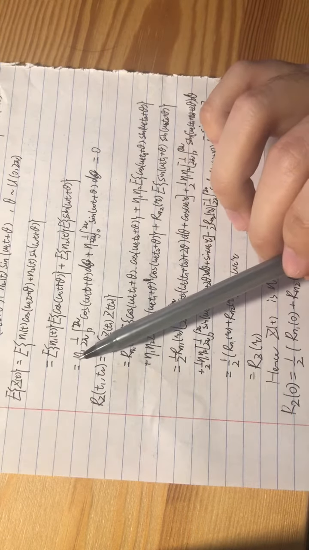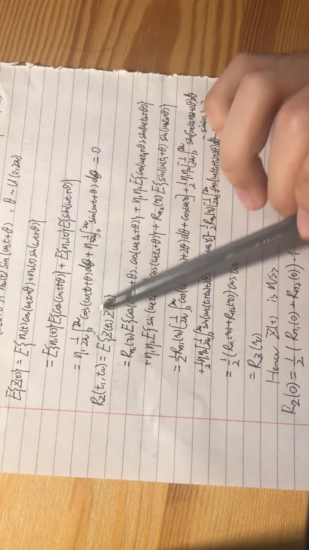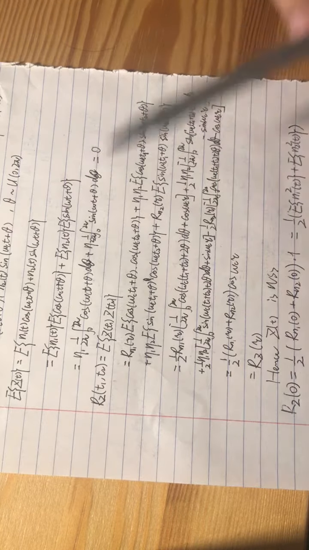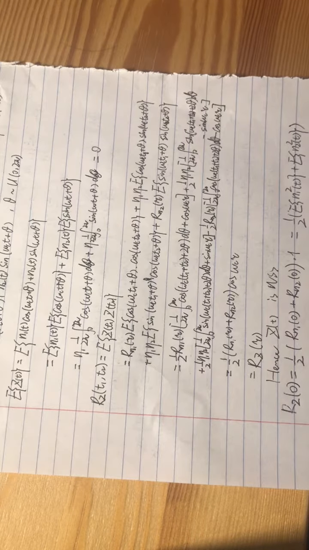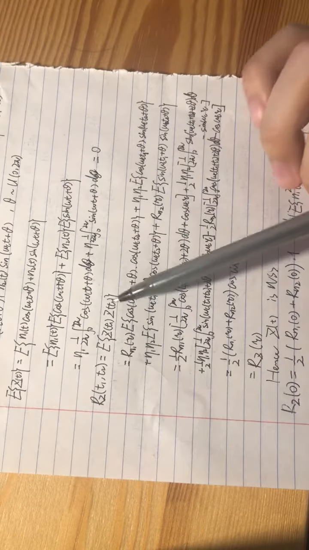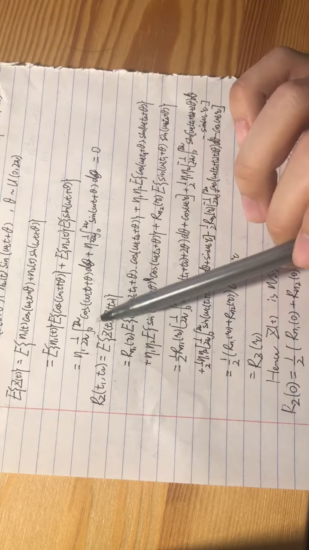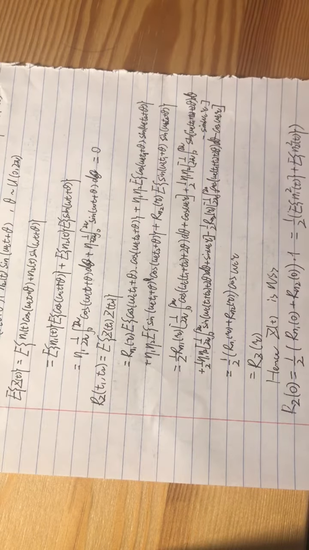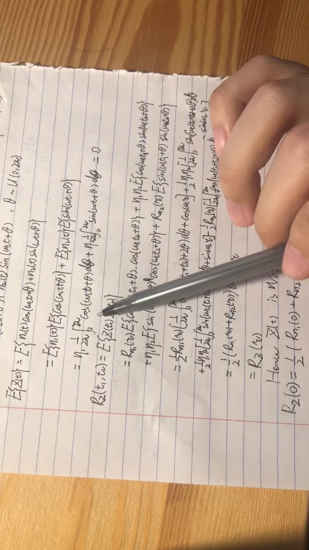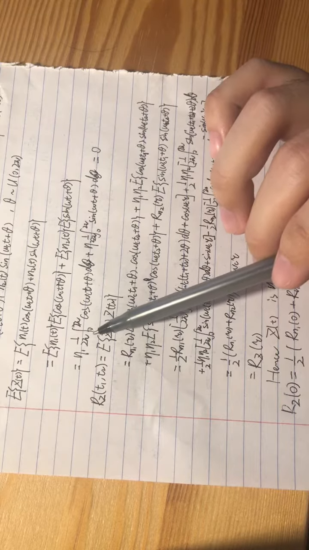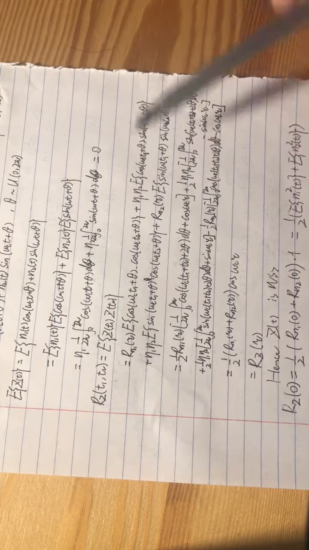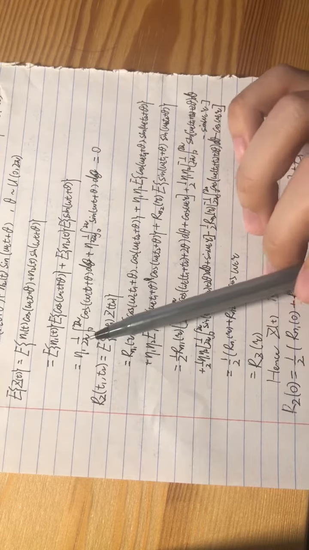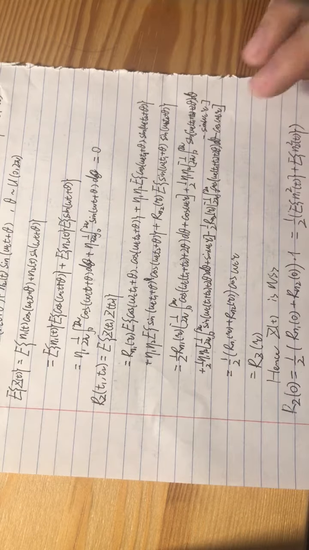And so we do the integral right here, and we know theta is uniform from 0 to 2 pi. So we do the integral, and we know that for the sine function, the integral from 0 to 2 pi must be 0. So we have their sum is 0.